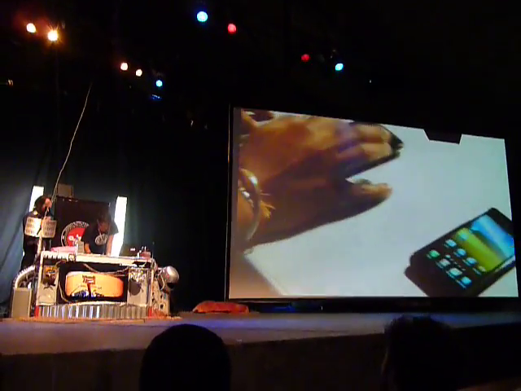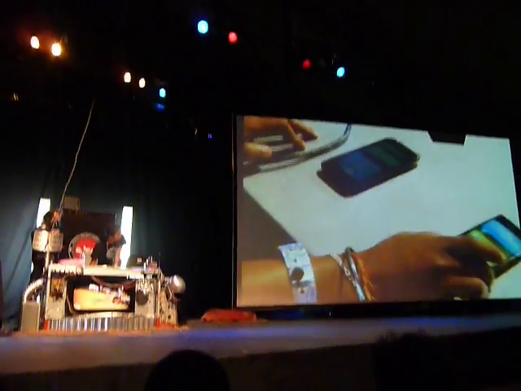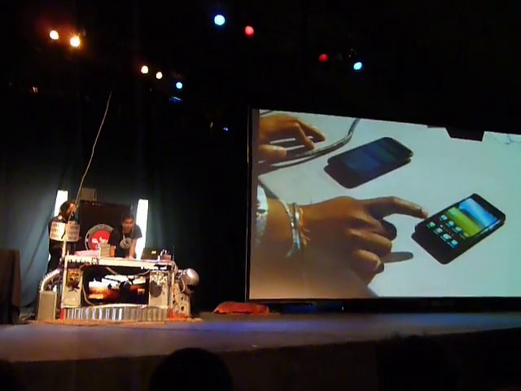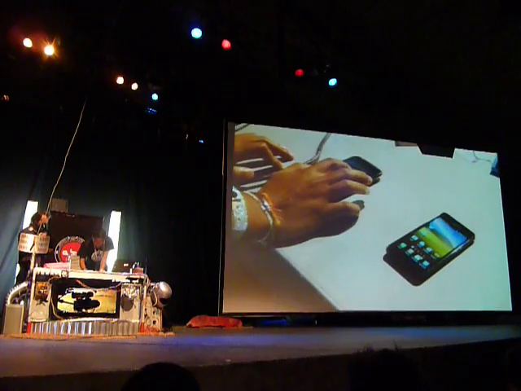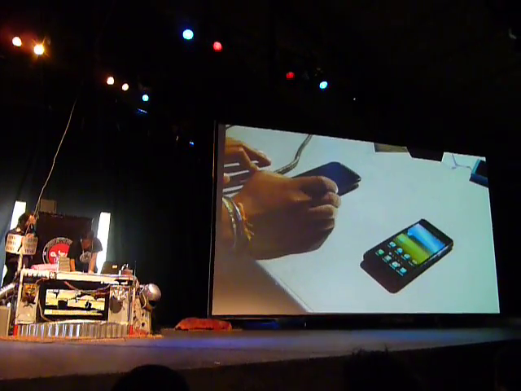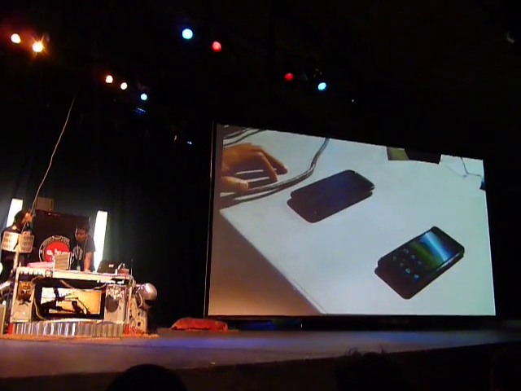What's this SMS vulnerability? So that's a phone, and I'm sending one SMS to this phone now. See what happens. I mean, hope it should work.